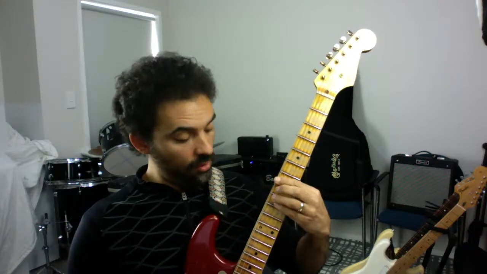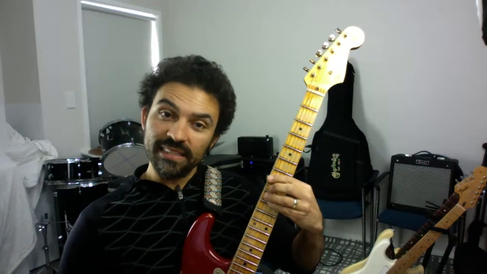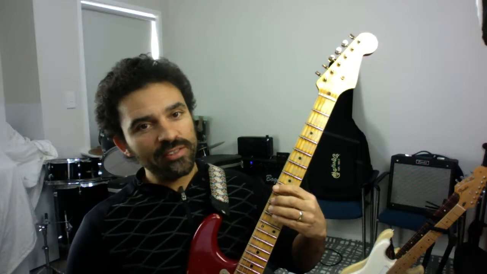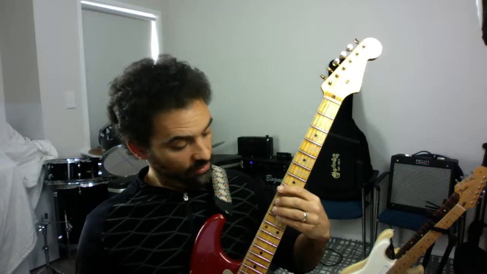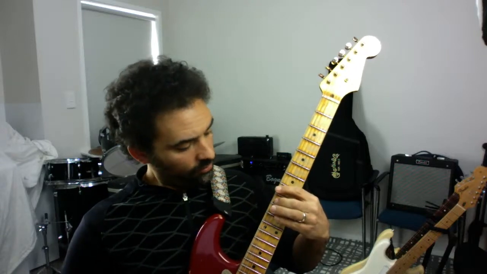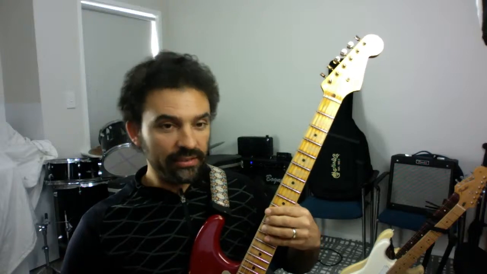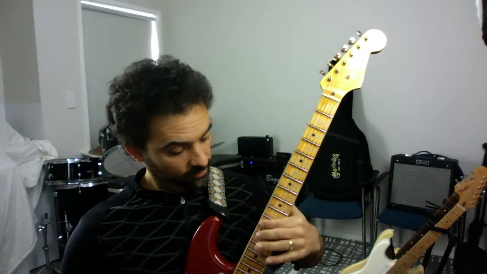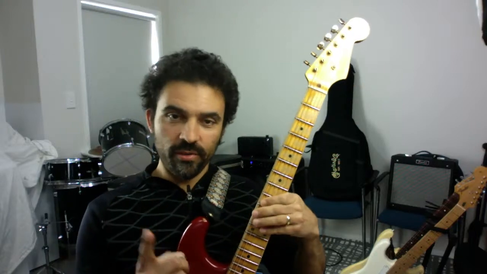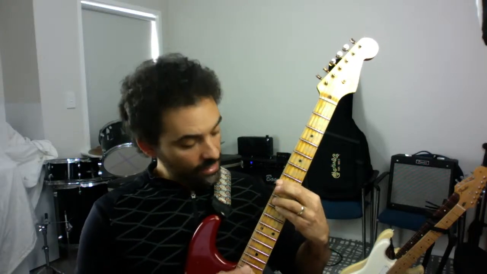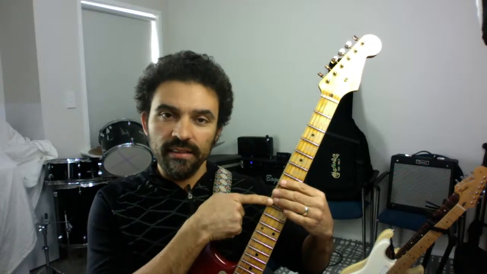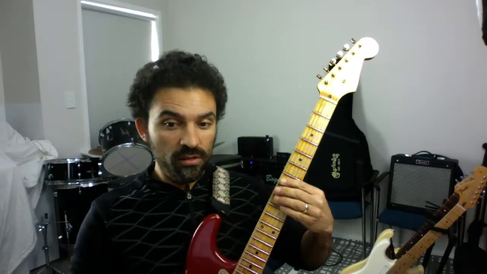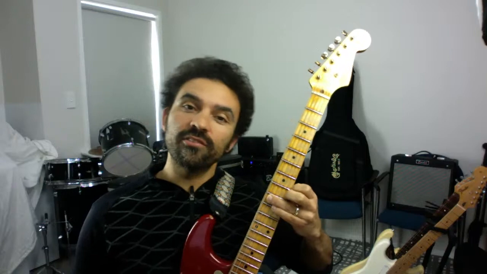If I'm on the 5, then I move to the flat 6. How many frets between the flat 6 and the 7? Actually, this is the flat 7, right? So the answer is 2 frets. And you ask yourself, if I'm here and this note in my chord is the 5, how many frets is it in the opposite direction? How many frets distance is it to the 4? It's 2 frets.